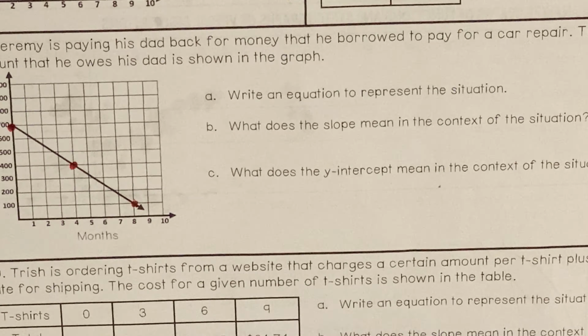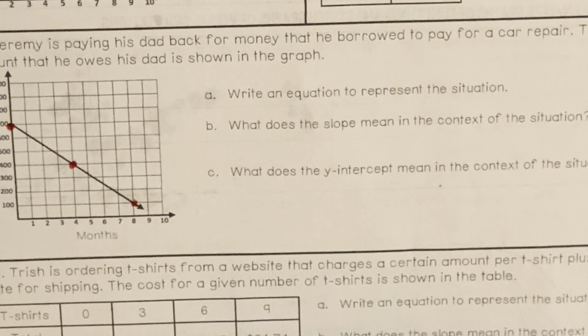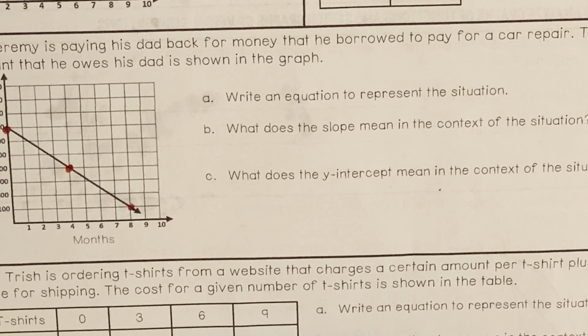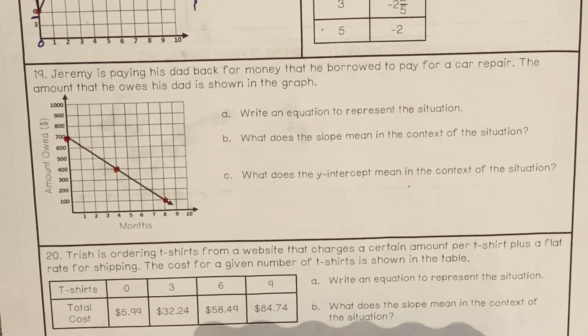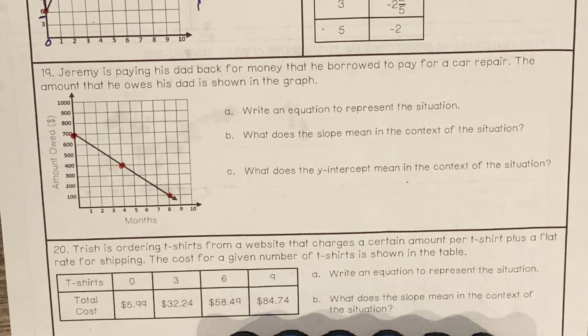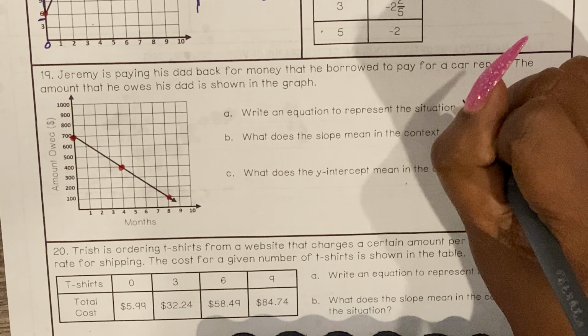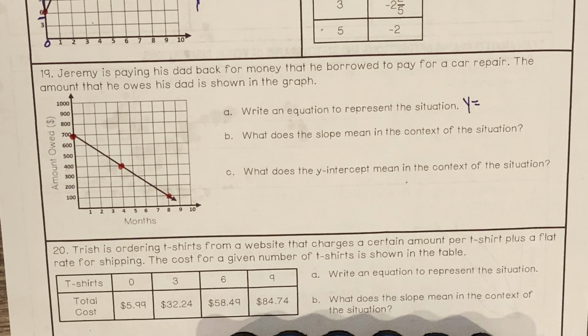Okay, so I'm going to zoom out a little bit so that, now that we've found the points, we can see the rest of it. Okay, hopefully it didn't go out of focus too much. So we're going to write an equation that represents the situation. Well, the first thing I'm going to do is say y equals, what is my slope? Do we know what our slope is yet?